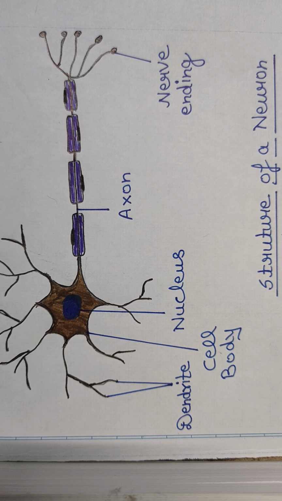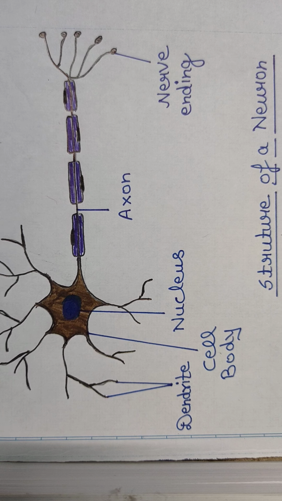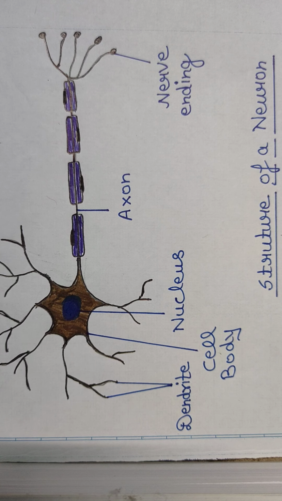So the cells of this nervous tissue are very much specialized to be stimulated and then transmit the stimulus from one place to another within the body.